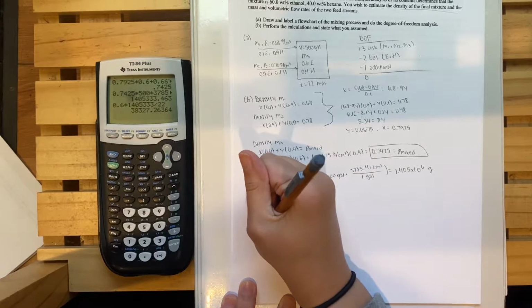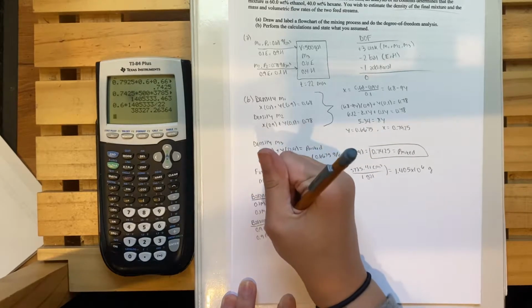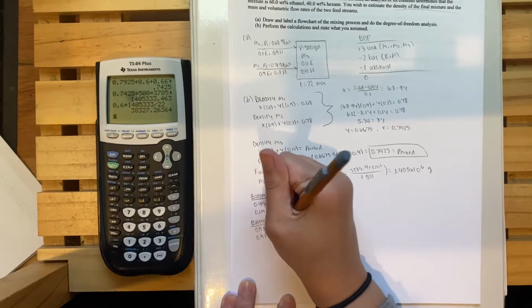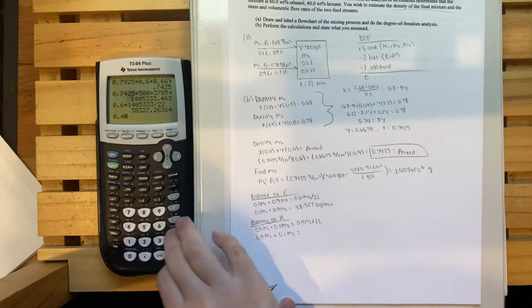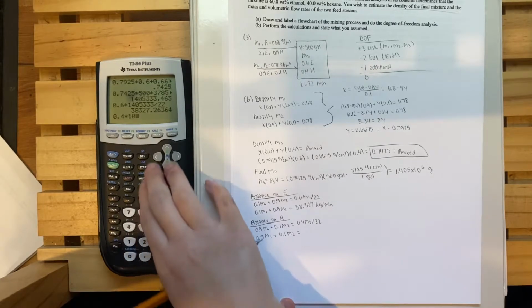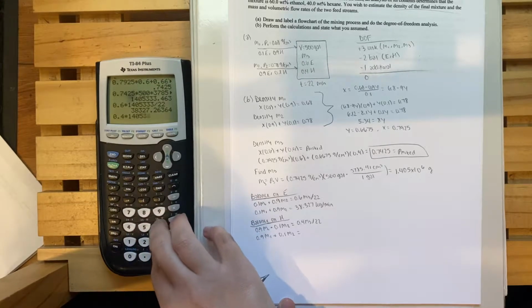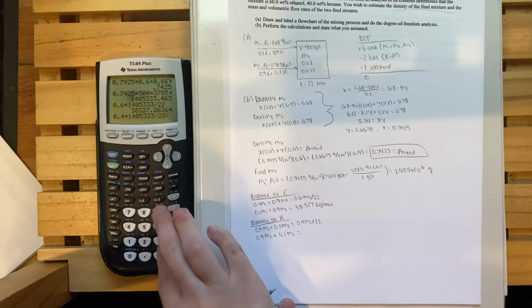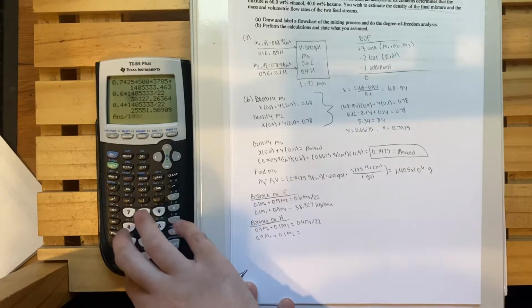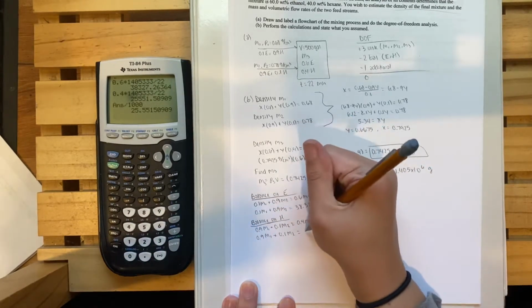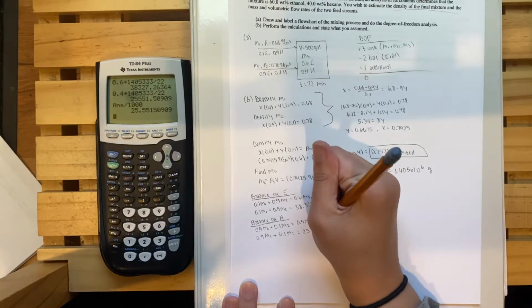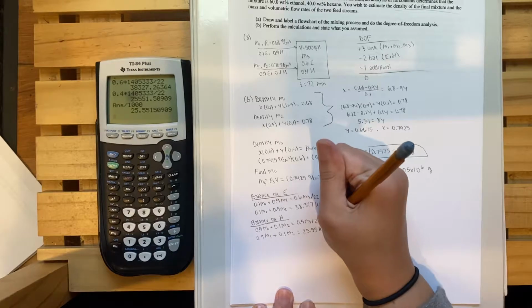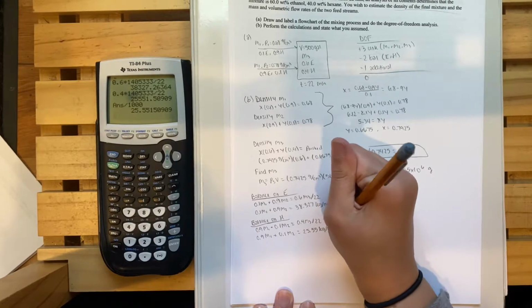And just rewriting that again, 0.4 times 1,405,333 over 22 over 1,000, and that is 25.55 kilograms per minute.